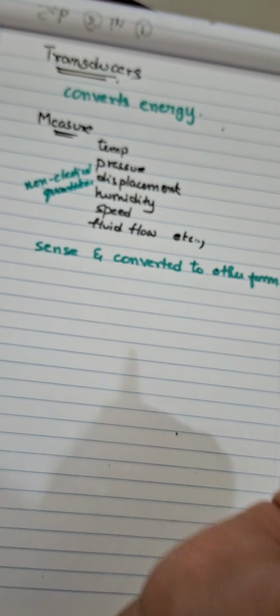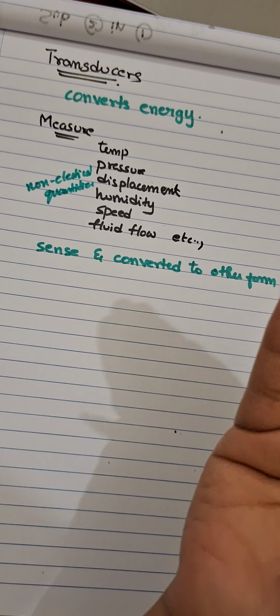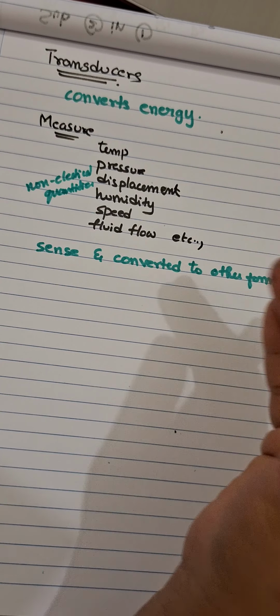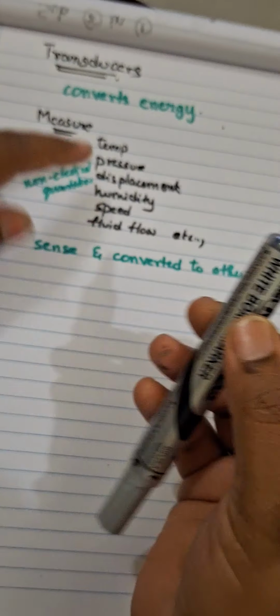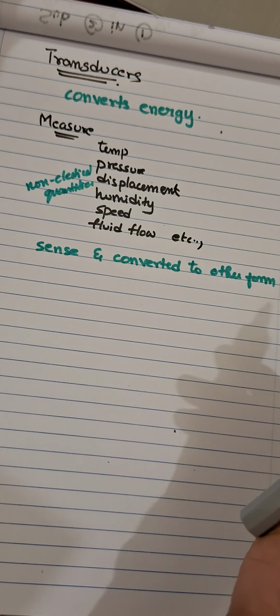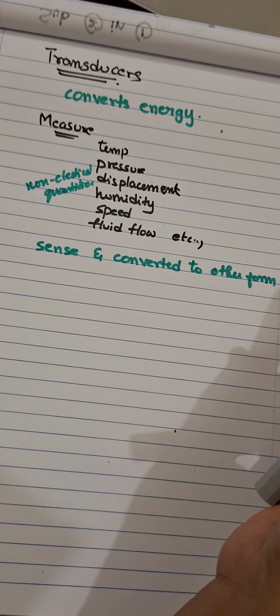Usually our electrical quantities like current, voltage, resistance, inductance, capacitance, whatever it is, so far whatever we have learned, all these can be conveniently measured or transferred or stored, however we need. But for these non-electrical quantities, we need to convert them first and then only can we measure.